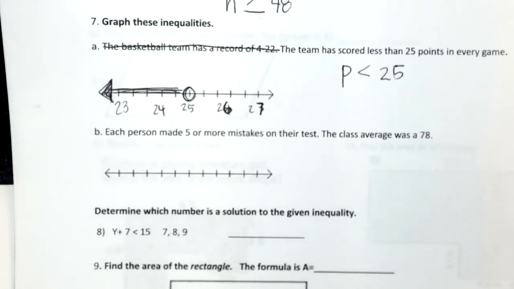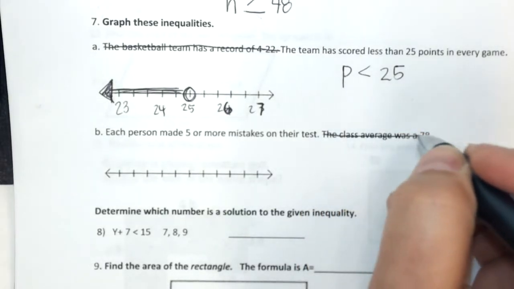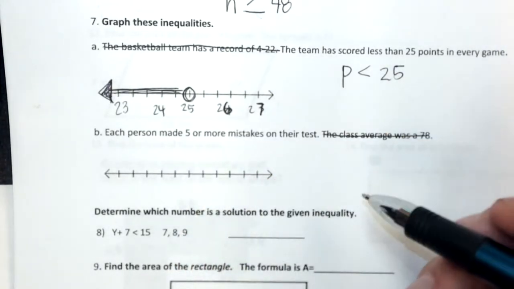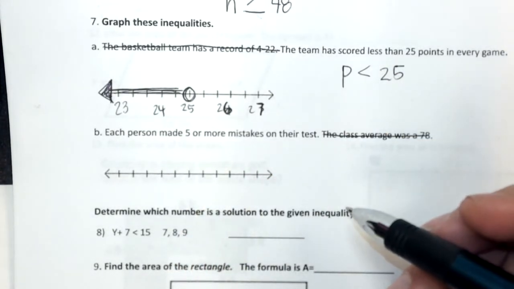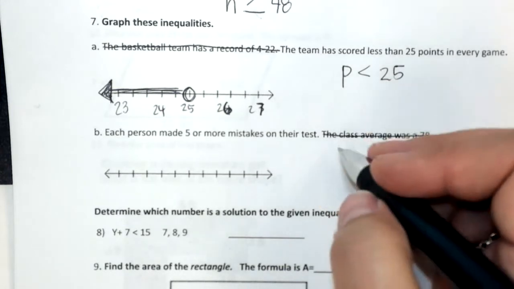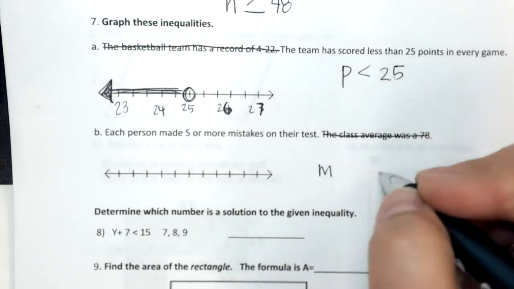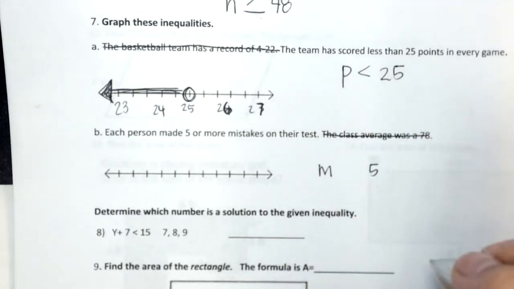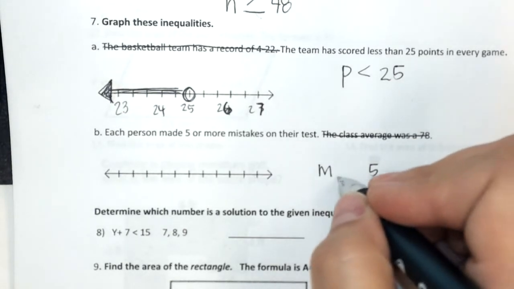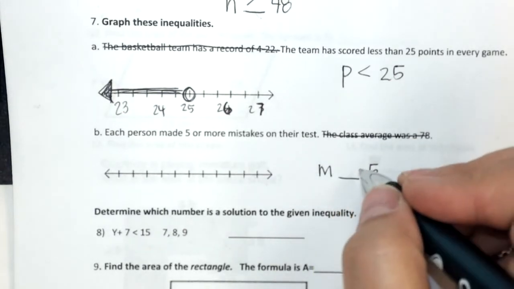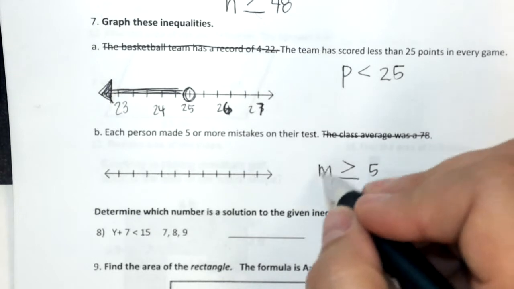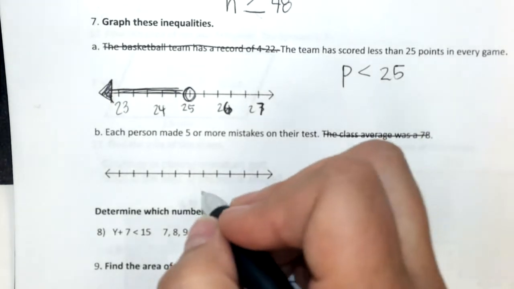Each person made 5 or more mistakes on their test. The average was a 78. Do we care what the average was? No. The only thing we can graph is the 5 or more. So 5 or more mistakes on their test. So we're going to say mistakes and 5. Can it be equal to? Yes. Okay. And what other sign? Greater than. So mistakes were greater than or equal to 5.